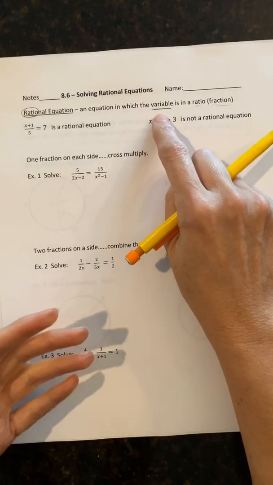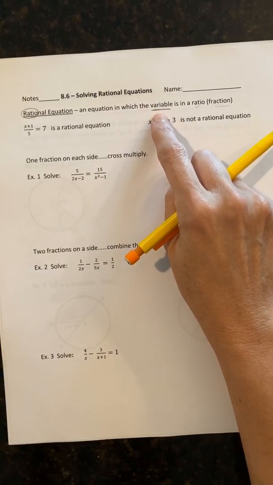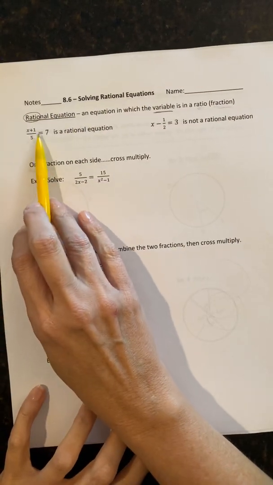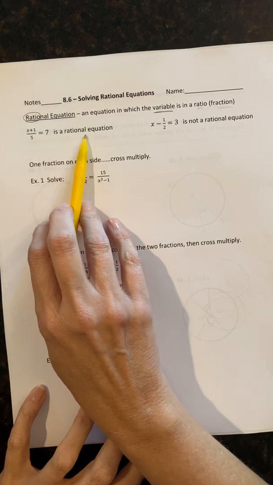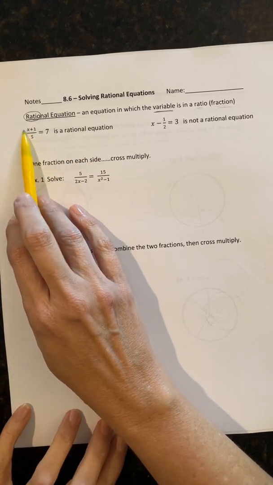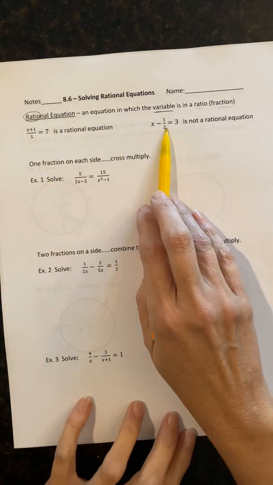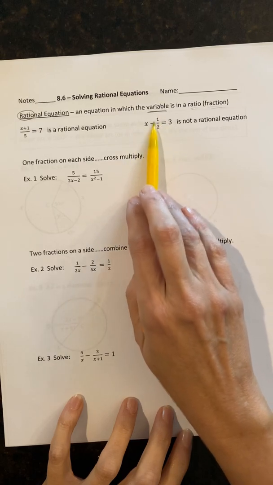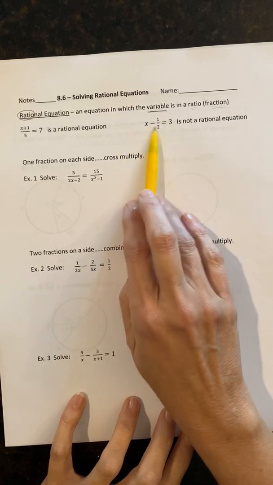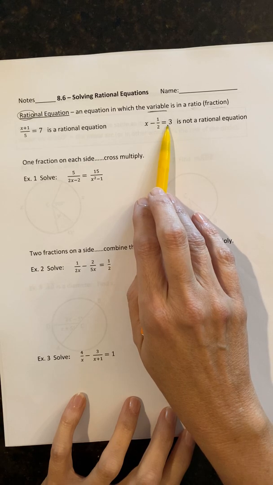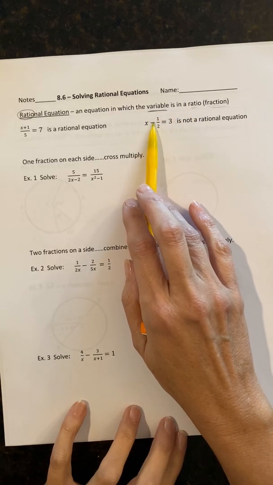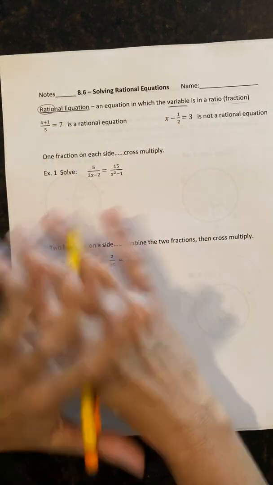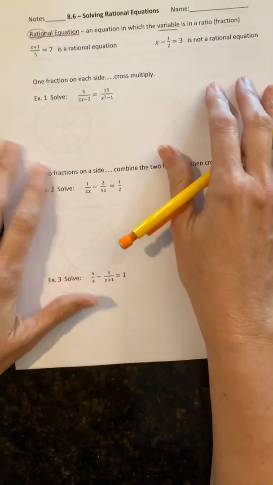So if the variable's in an exponent, it's exponential. If the variable's in a log, it's logarithmic. If the variable's in a ratio, it's rational. All right, so if you look at this, this is a rational equation because the variable is in this fraction. This is not a rational equation because the variable is not part of the fraction that's in this equation. To solve this one, all we gotta do is add a half. So x would be 3.5. So this is not a rational equation. This one is.